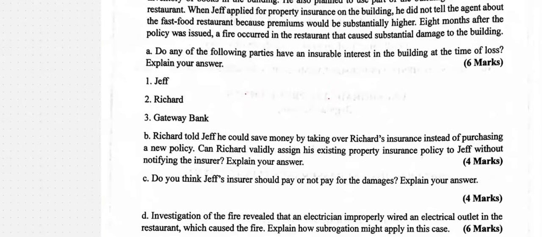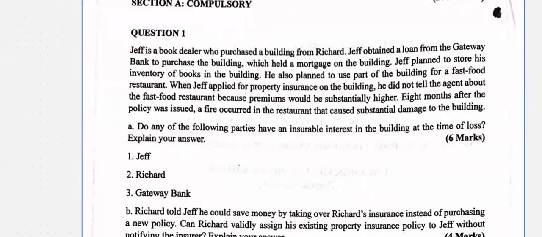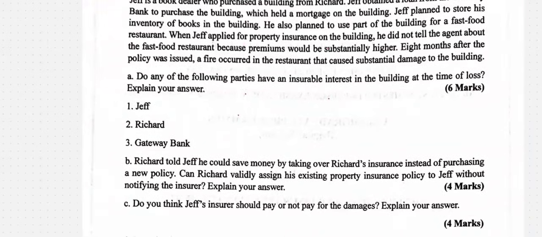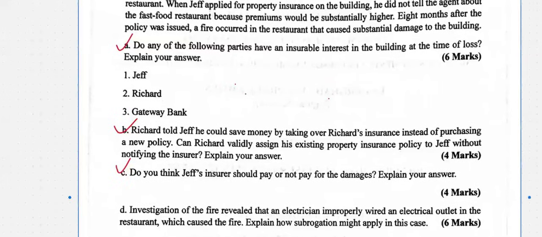Now, when you're given the question, don't go and read the case study first. The first thing you do is go and read the requirements. These are the requirements, and we have a D as well.